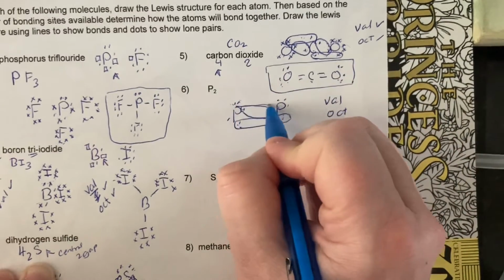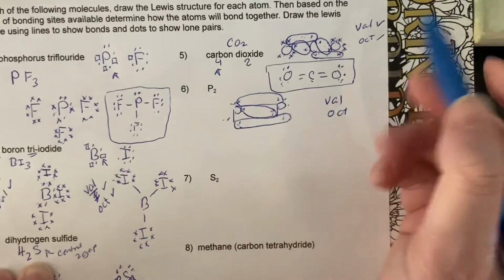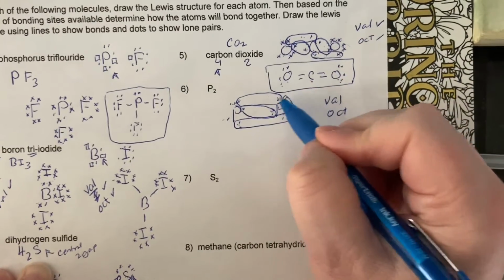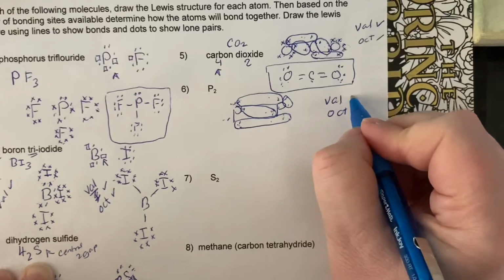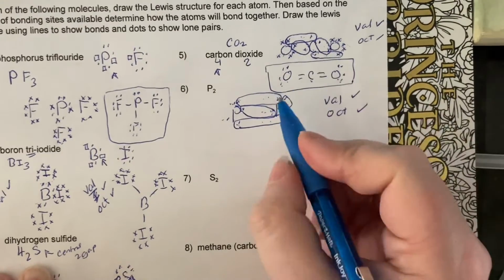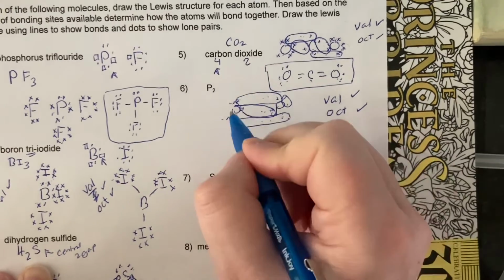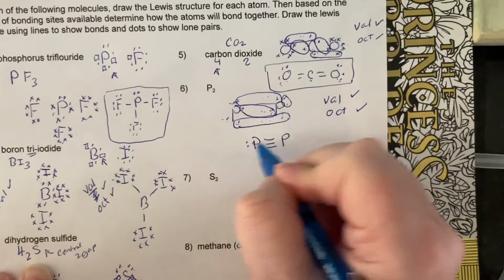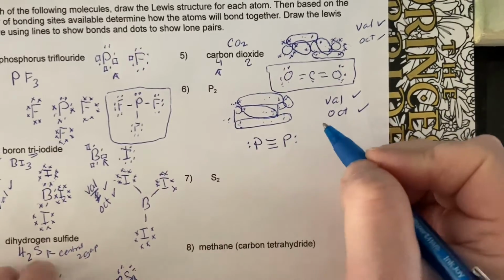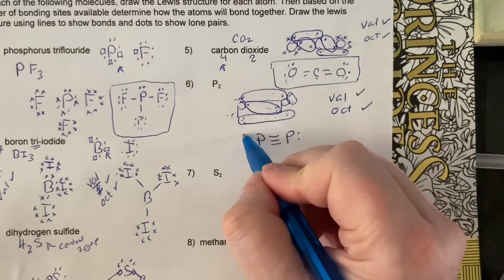Not there yet. 1, 2, 3, 4, 5, 6, 7, 8, or 2, 4, 6, 8. Meets valence and octet with a bond order of 3, or a triple bond with 2 left over. See how I try to write it kind of like it's symmetric. So when you can, rewrite it so it's kind of symmetric.